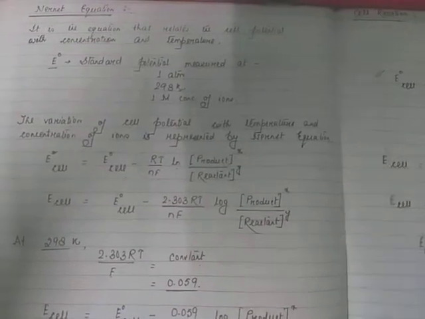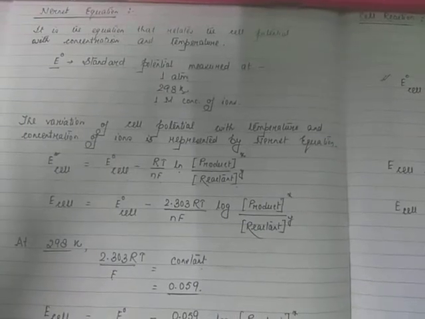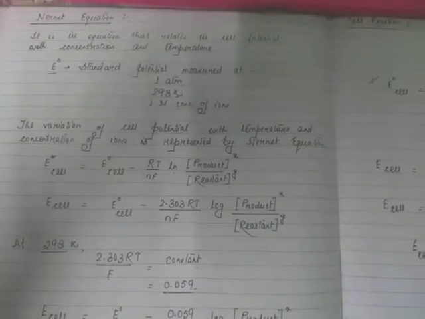Today's topic is the Nernst equation. This equation relates the cell potential with concentration as well as the temperature.